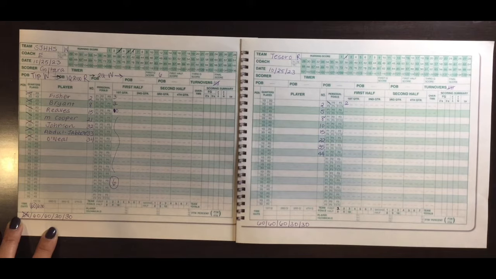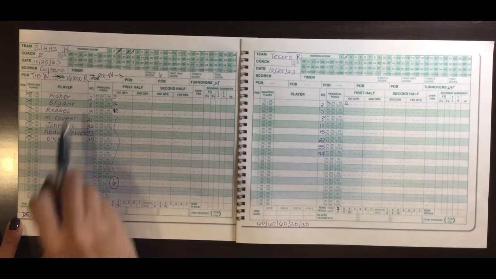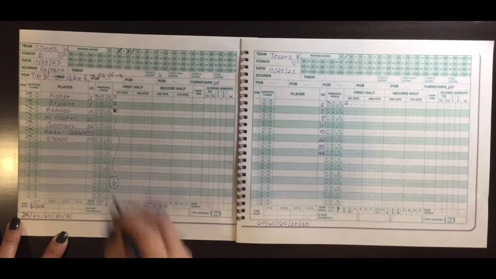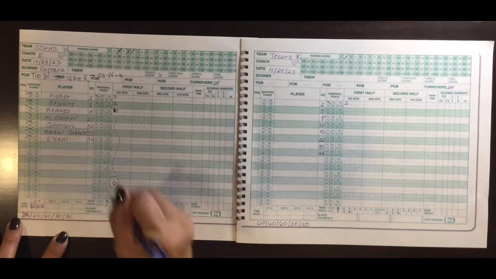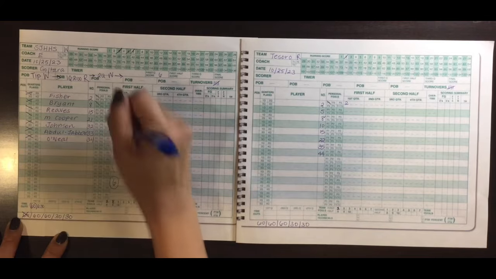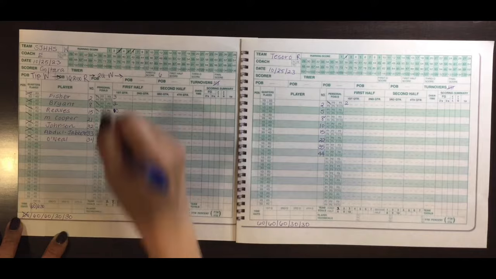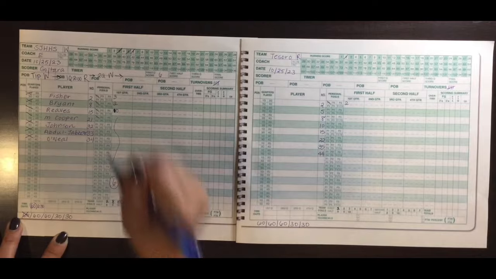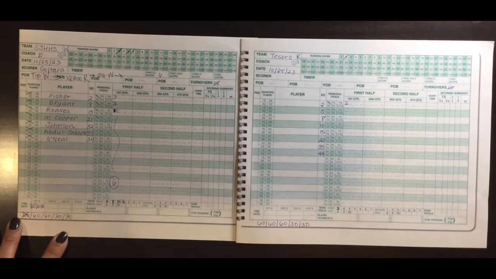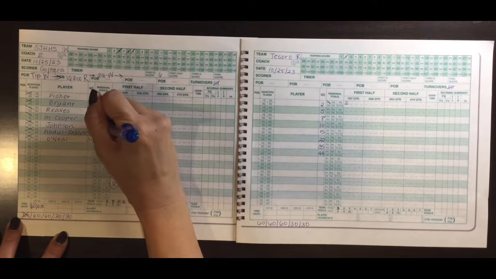Another thing to know is the team fouls here. As I was saying on the other side, if Fisher gets a foul first, I put a 2 here. Then Bryant gets a foul, I put an 8 here. Reeves gets a foul, I put his jersey number in the 3rd box. Then Cooper gets a foul, I put it in the 4th box, and so on.